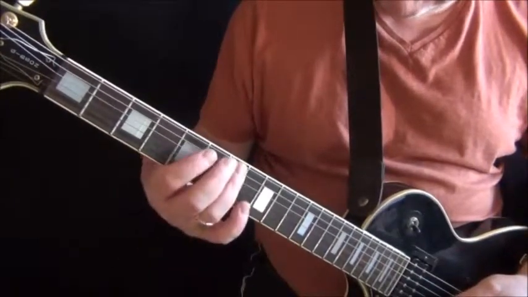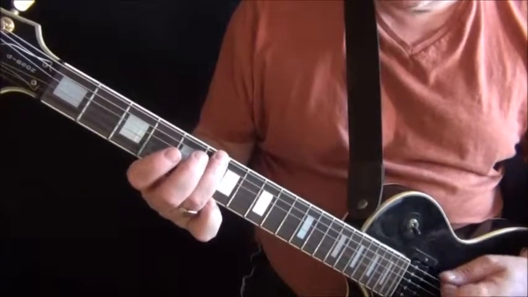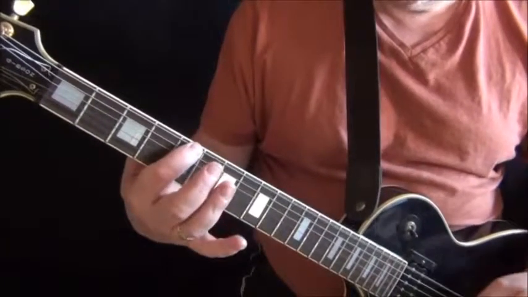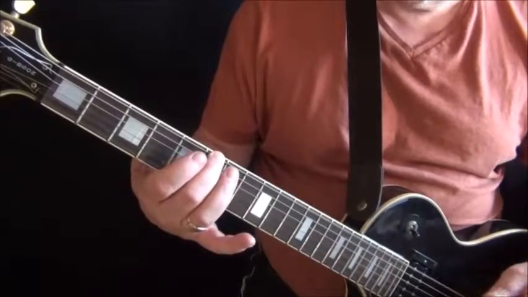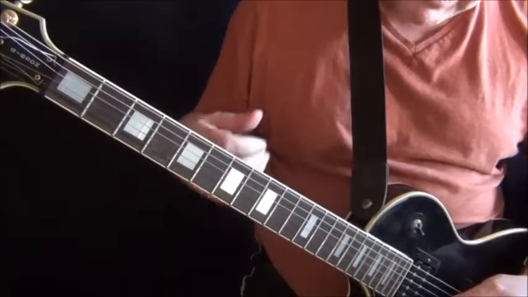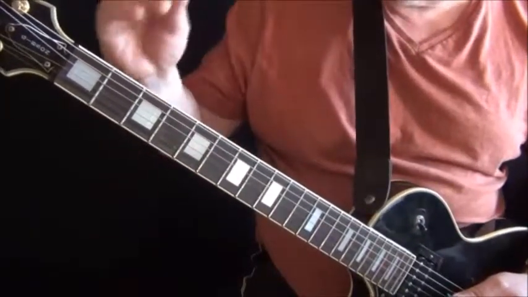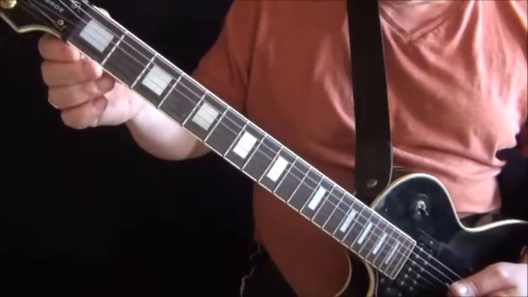Let's just do another one. There's B on the 7th fret, B flat, A sharp. So they have two names, and as it happens, all these notes that I'm playing, they're either sharp or flat, are the black notes on the piano.